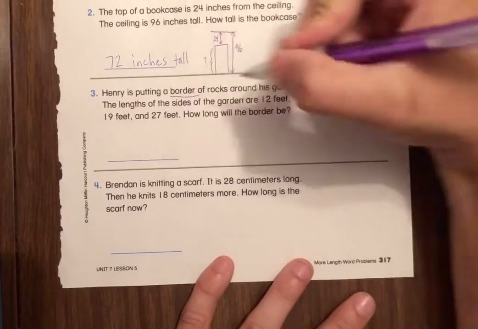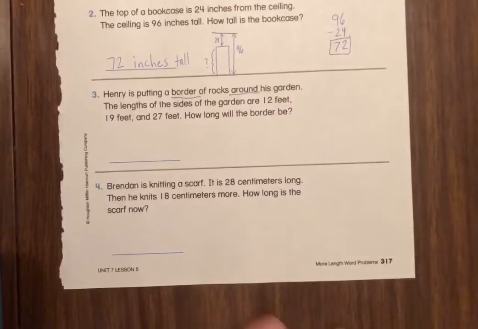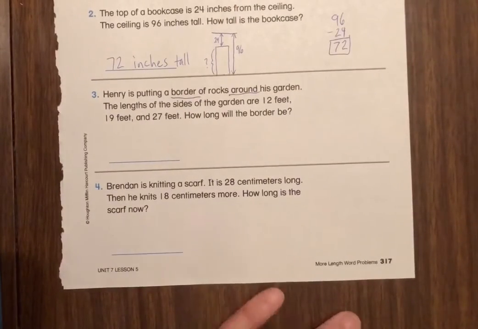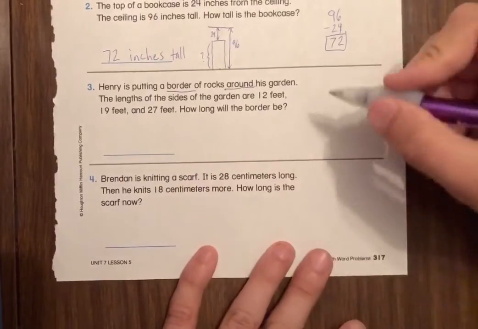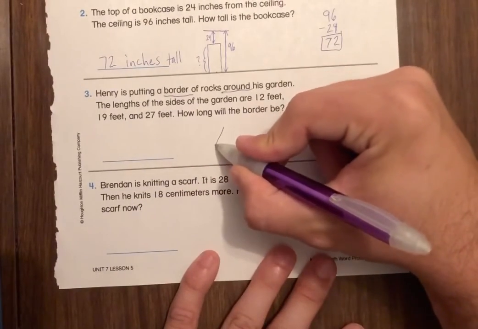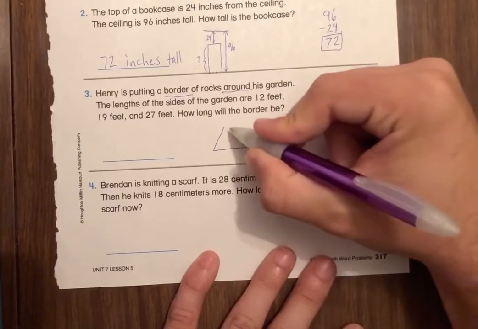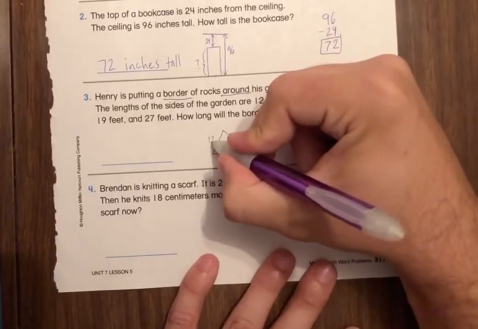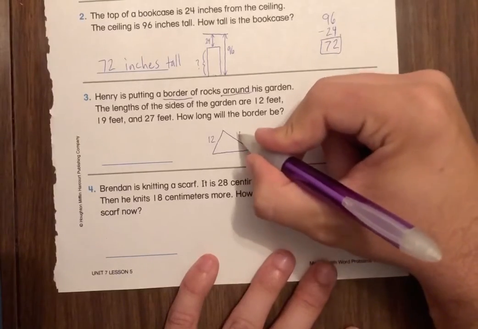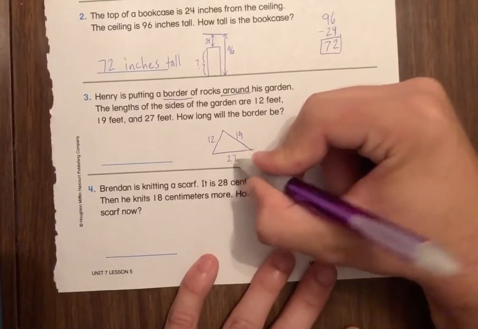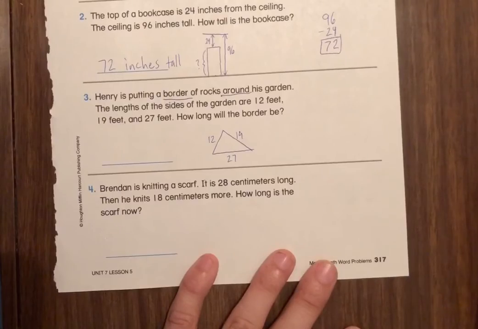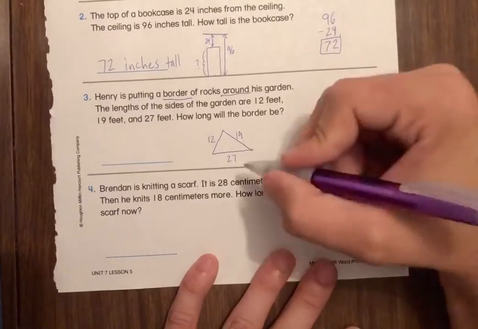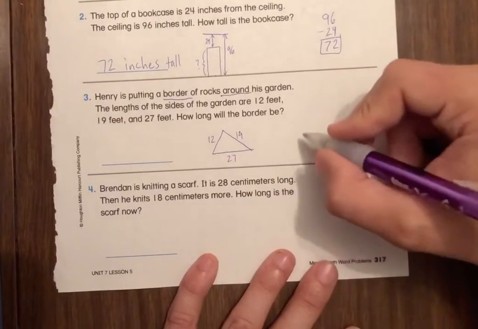Anytime you see border around, that means we're looking for the distance around. It gives us 3 lengths, which tells me that we have a triangle that has 12 feet, 19 feet, and 27 feet. So in order to find the distance around, I just need to add those 3 together.